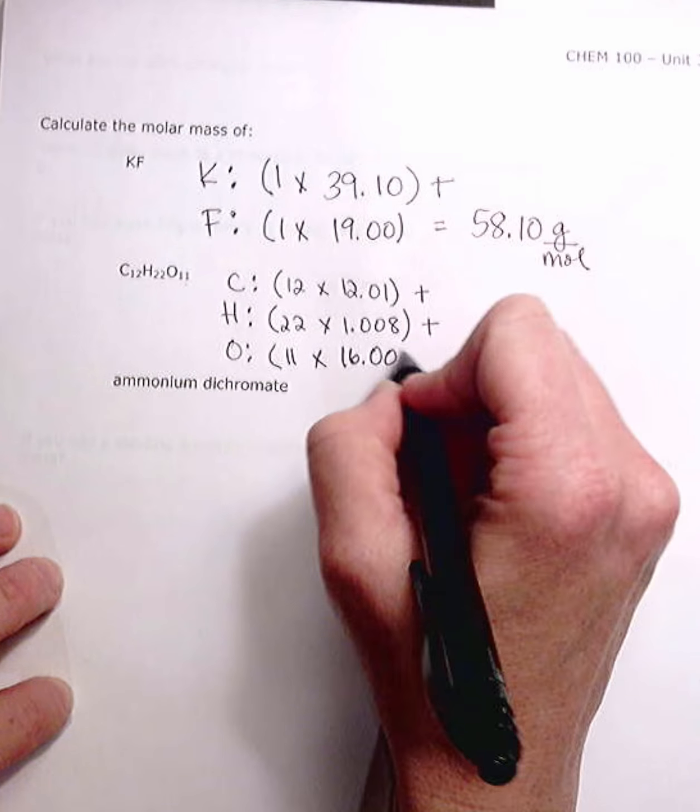I'm going to add these all together, and if I don't use parentheses, I'm going to come out with the incorrect answer. So be sure that when you're entering this in your calculator, you end up using your parentheses. Okay, so I end up with 342.296. I'm going to round that to the hundredths.